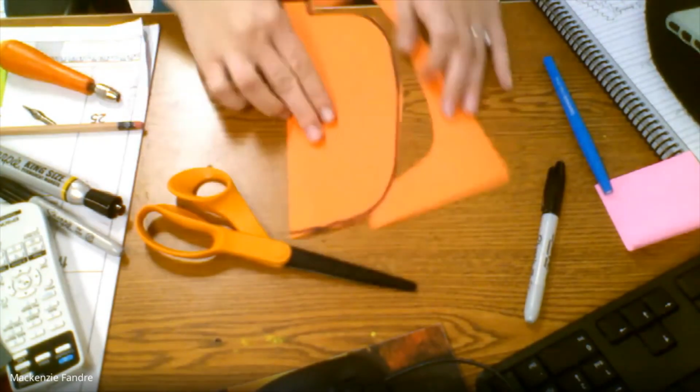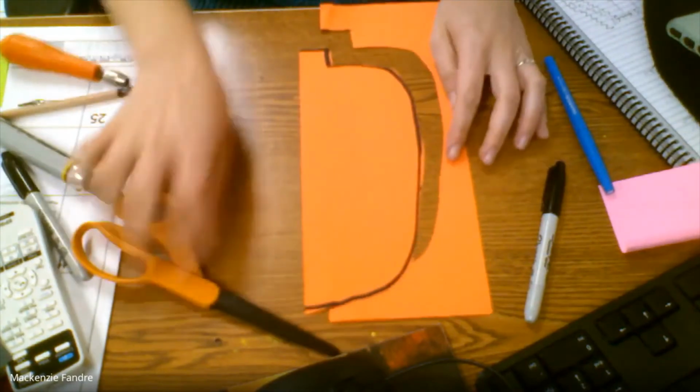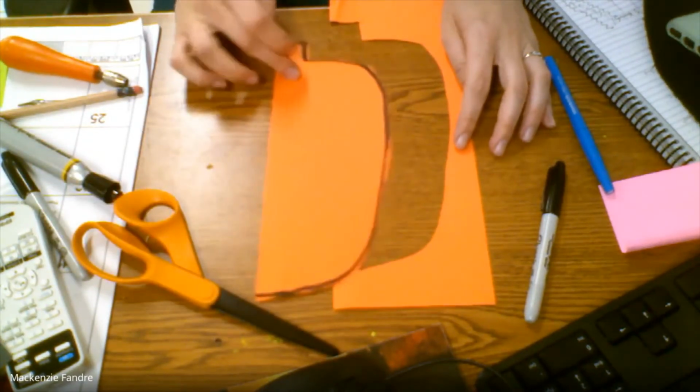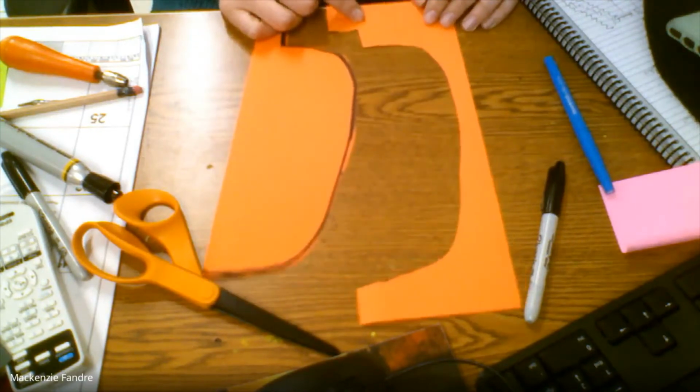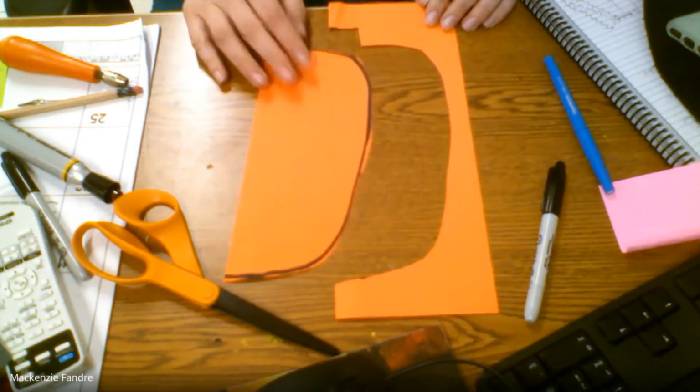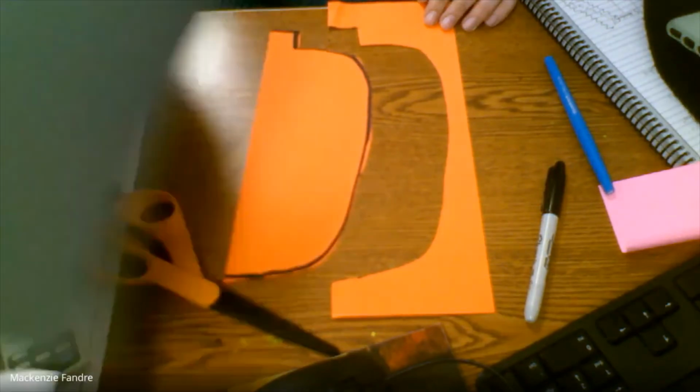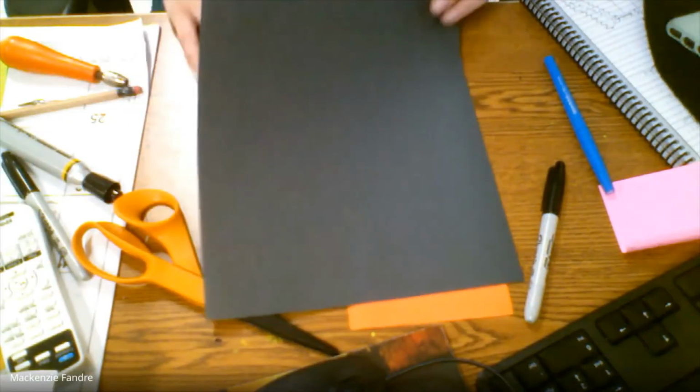Oh, we're ready. I got 2 pieces, all right? I have my pumpkin, which is our positive space, and I have the area from around the pumpkin, which is the negative space, all right? Now, we are going to need that other piece of paper to glue those pieces on, okay?